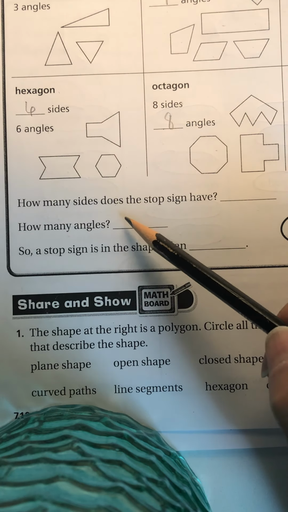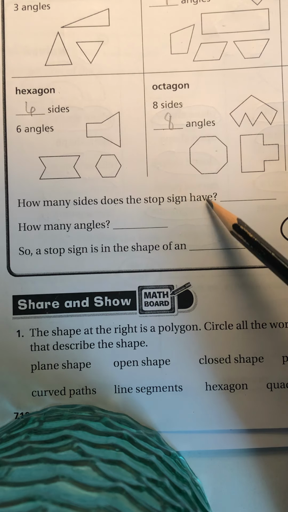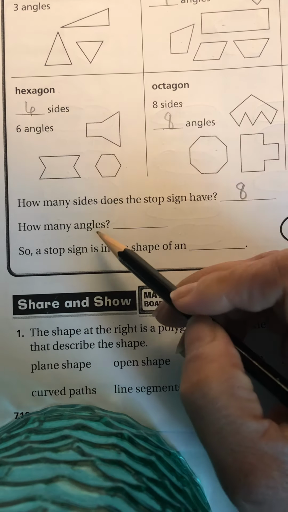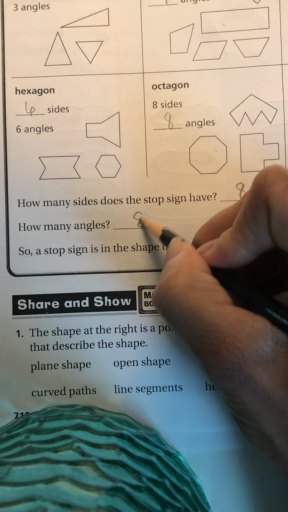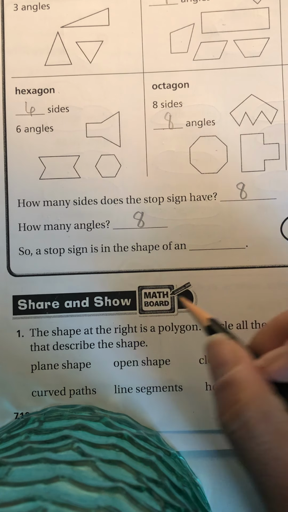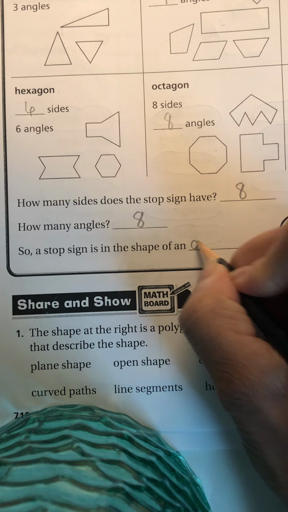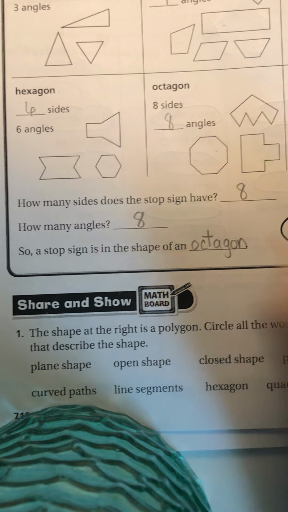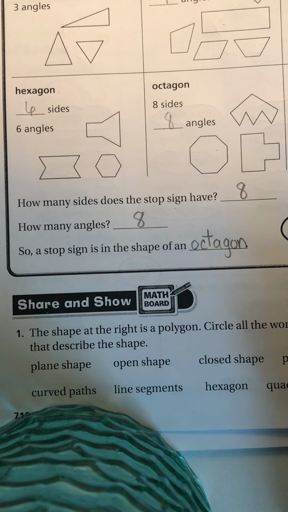All right, look at the question. How many sides does the stop sign have? We already talked about that. 8. How many angles? 8. So a stop sign is the shape of an octagon. Please write that.